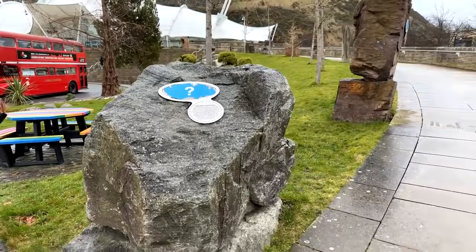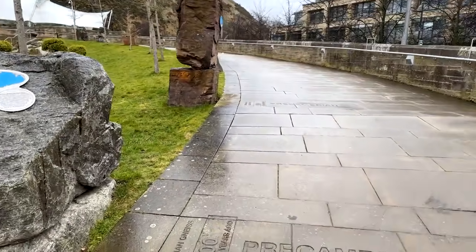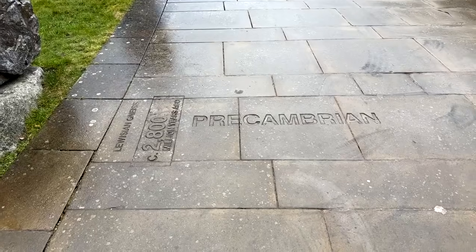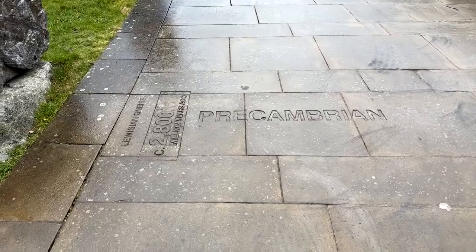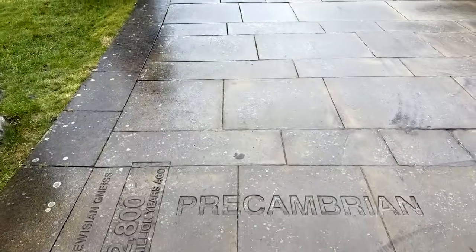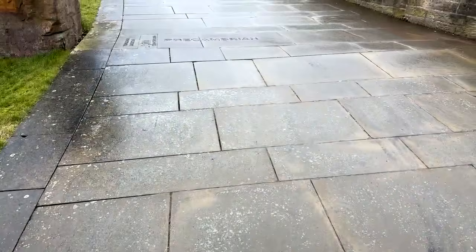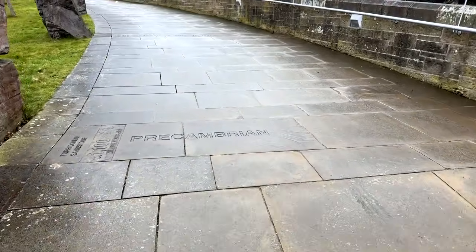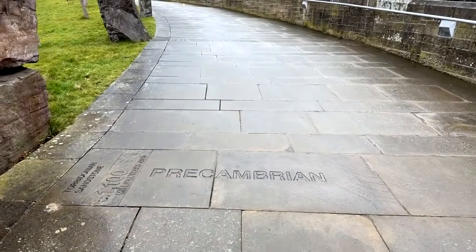And what I like that they've done here, so you've got the Precambrian, and it's showing you Lewisian gneiss 2,800 million years ago, so circa. So on the path, as you walk up here, you have the history as well. And the nice thing is it's accessible, because you have the path on one side and the stairs on the other, so most people can get in with prams.